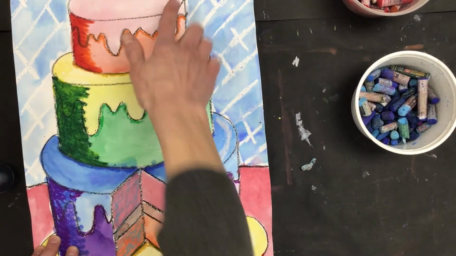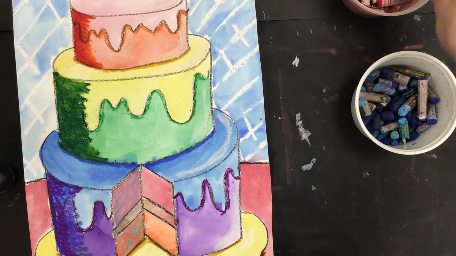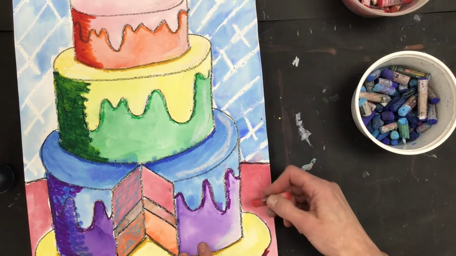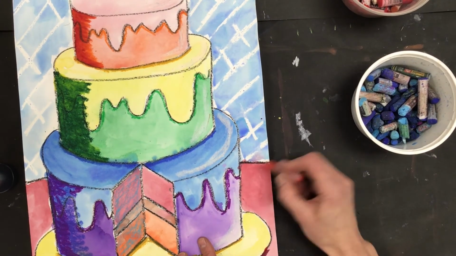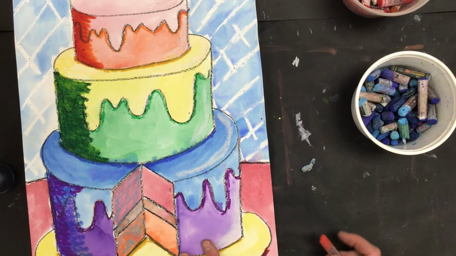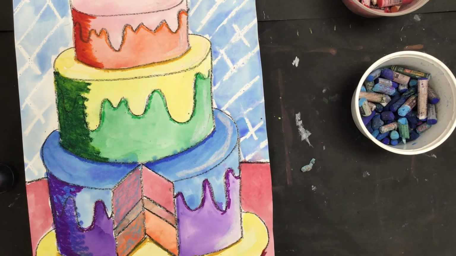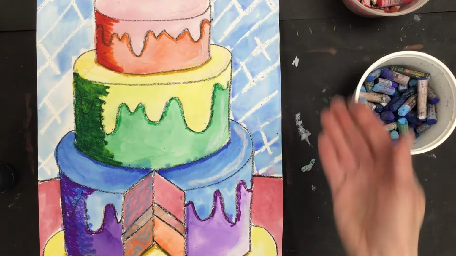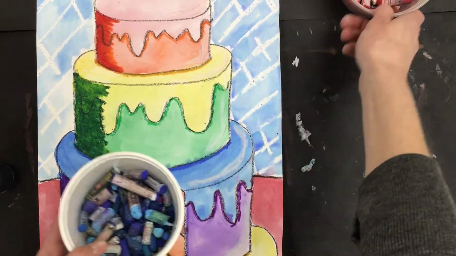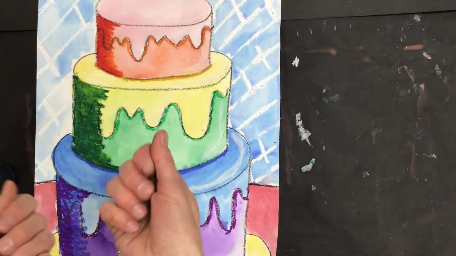Maybe you want to have other patterns, other decorations. I was going to add in some more decorations onto the tablecloth underneath here, so you can go ahead and do something like that. Otherwise, you're done. Make sure you put your pastels back in their appropriate cups and wash your hands with some soap and water. You're going to need soap to get this off.